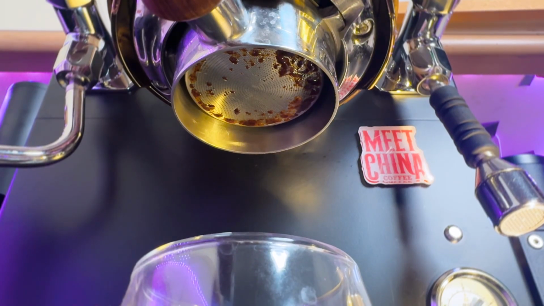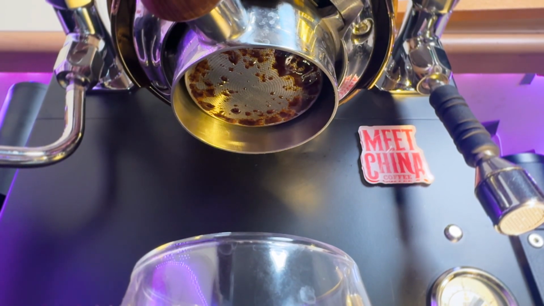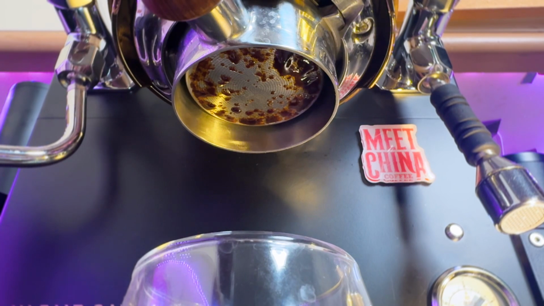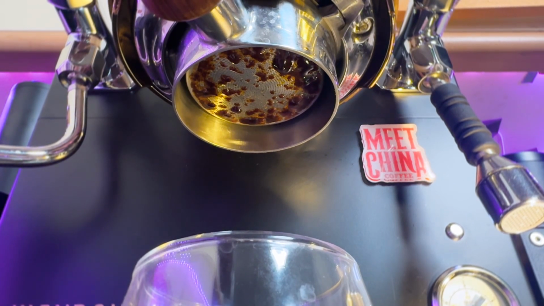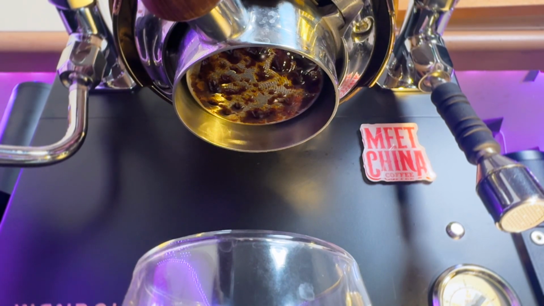You may notice some drops into the cup by the end of this stage. If you notice that the water is dropping too much, and by too much I mean more than 3 grams, more than 4 grams, just try to grind a little bit finer next time.